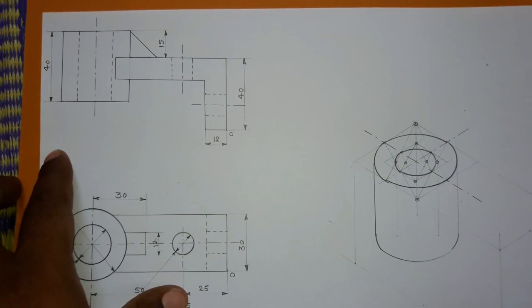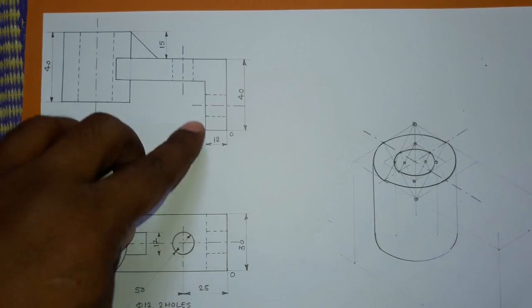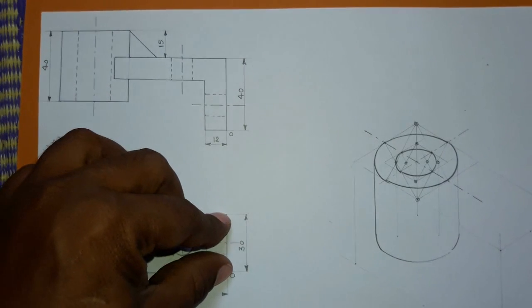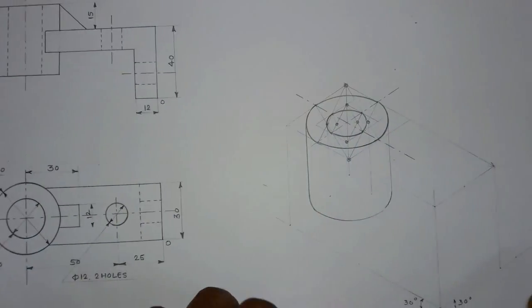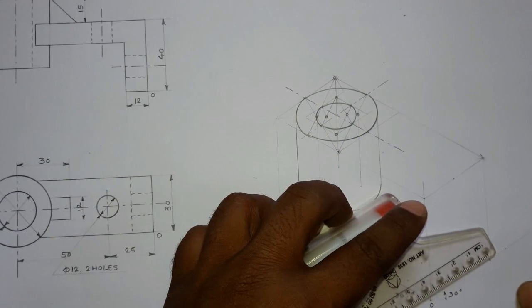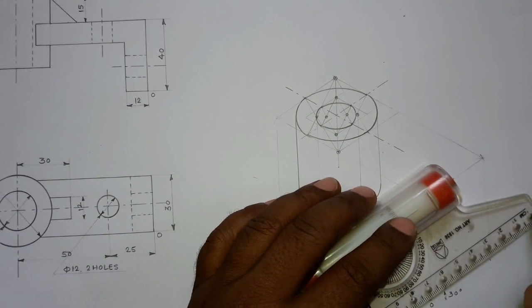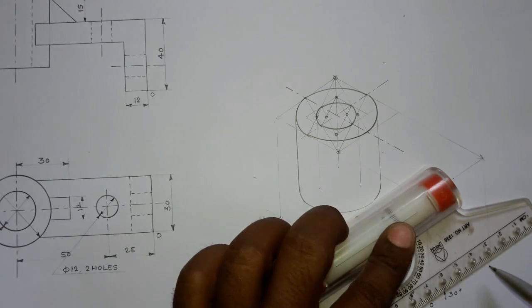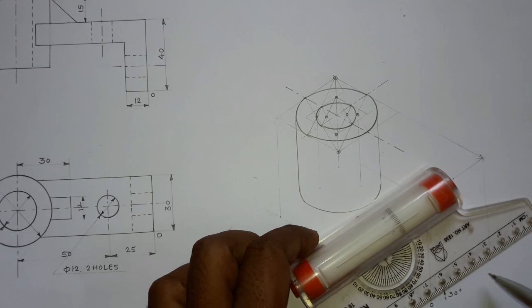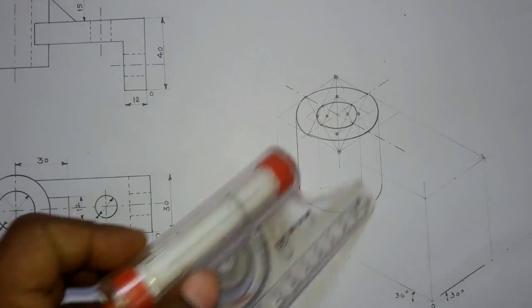So the sizes of this plate is 40 mm and this plate is in front of the component. The width of this plate is 30 mm and the height is 40 mm. So we locate here the center first. And then mark, as the width is 30 mm, so 15 mm on both sides, 15 mm here, 15 mm here, right?